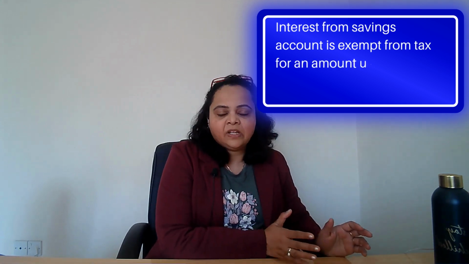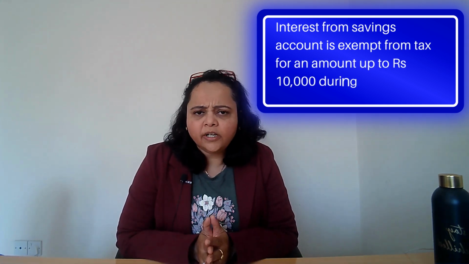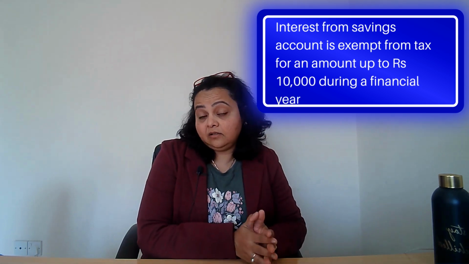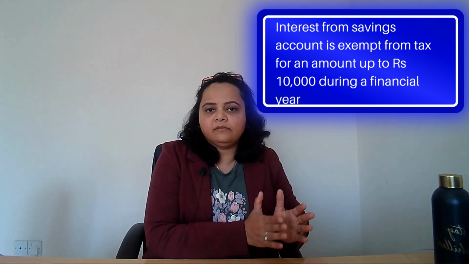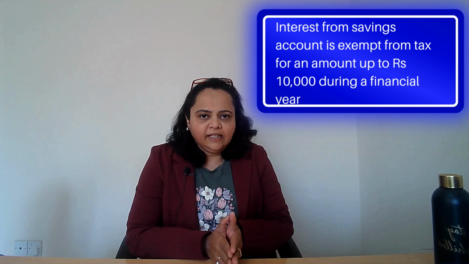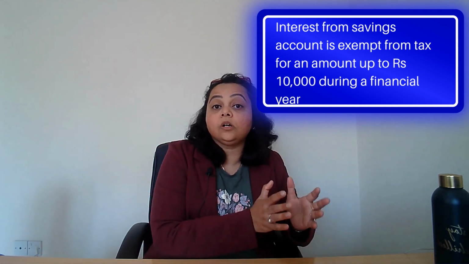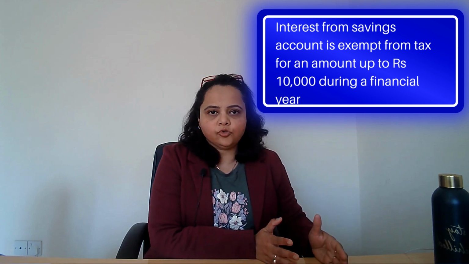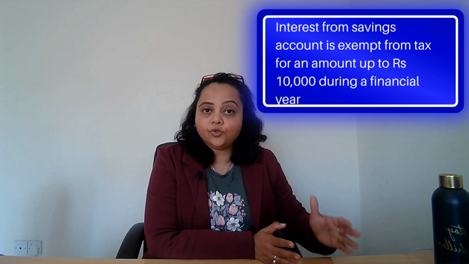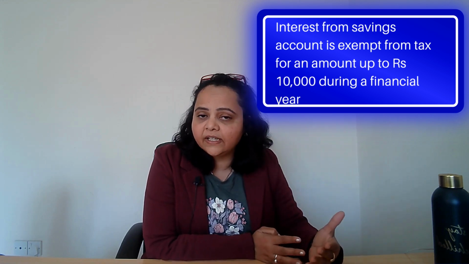How is interest taxed? Savings account interest tax. Well, for individuals and HUF, Hindu Undivided Families, any interest that your savings account earns up to 10,000 rupees in a financial year is tax free. Right? So, any interest that you earn above 10,000 will be taxed.